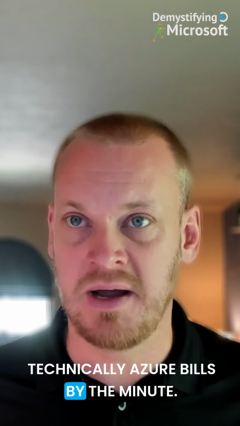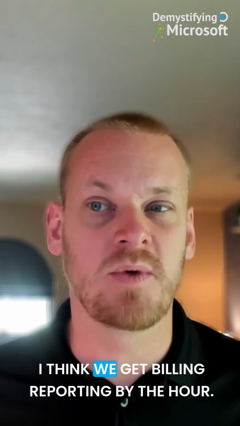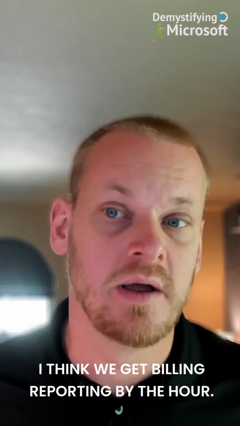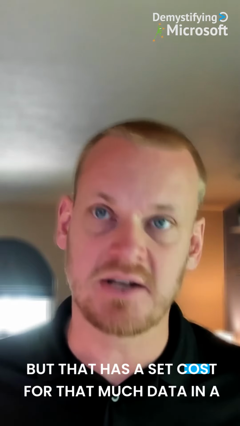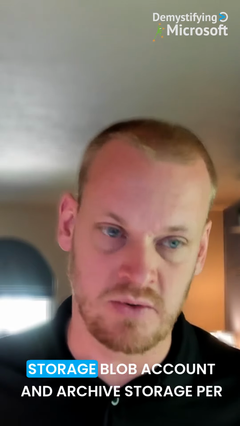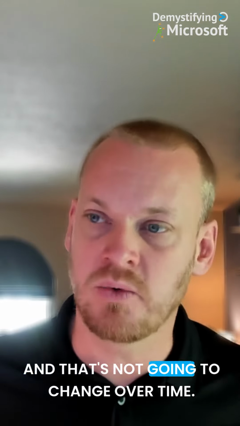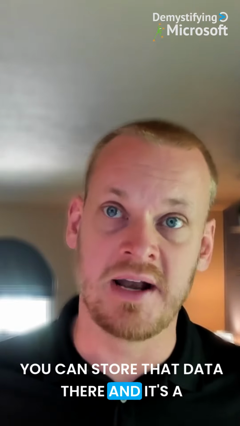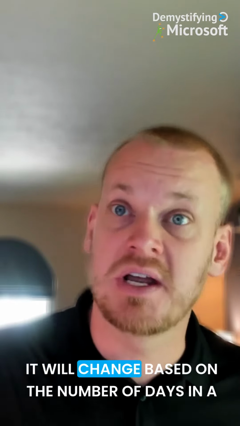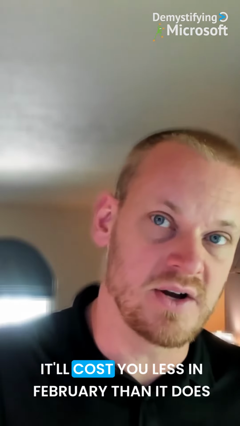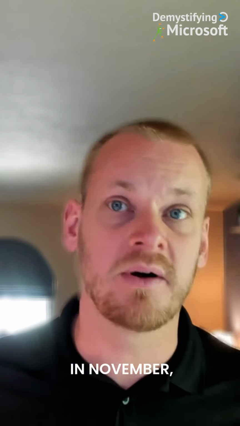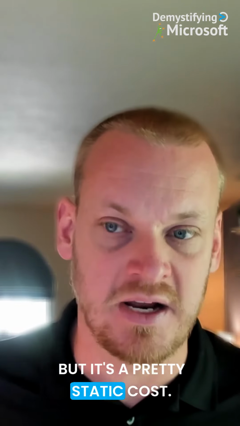Technically, Azure bills by the minute. I think we get billing reporting by the hour, but that has a set cost for that much data in a storage blob account, in archive storage per hour. And that's not going to change over time. You can store that data there and it's a consistent cost. It will change based on the number of days in a month. It'll cost you less in February than it does in November, but it's a pretty static cost.